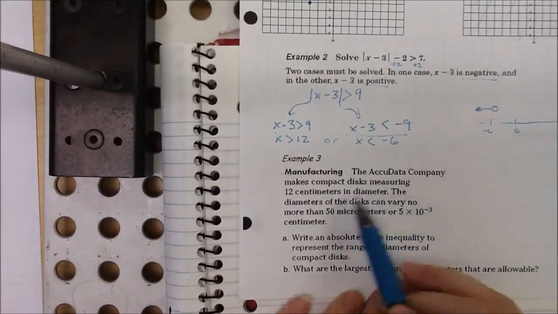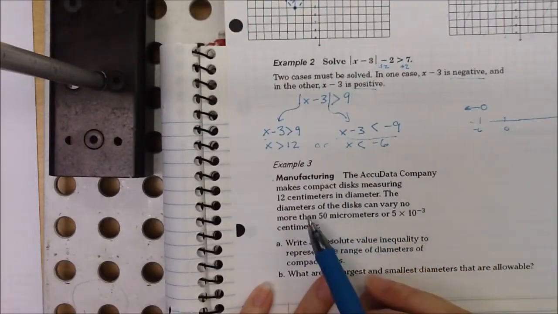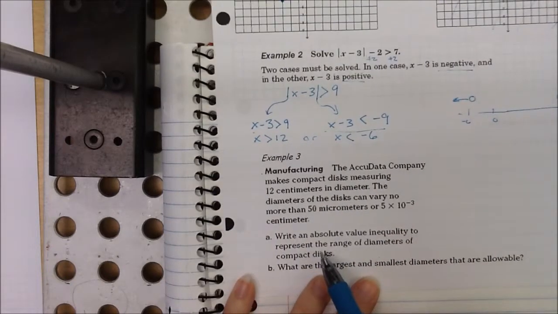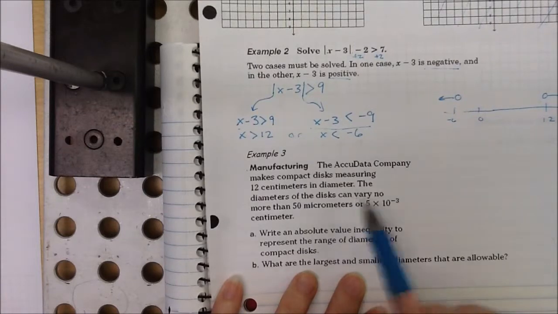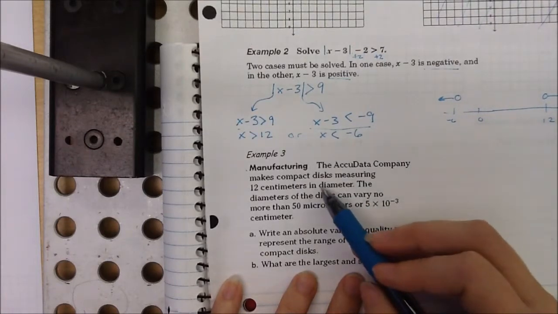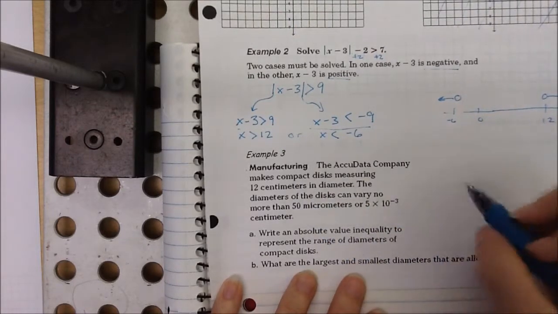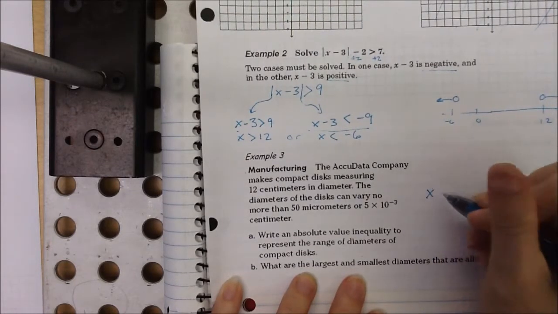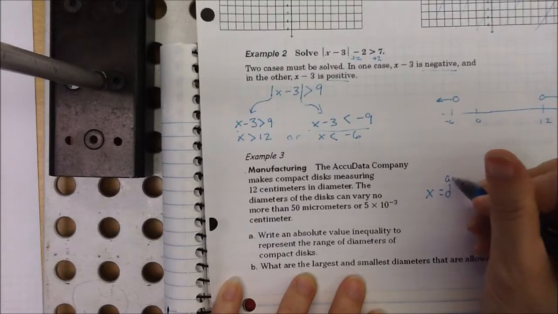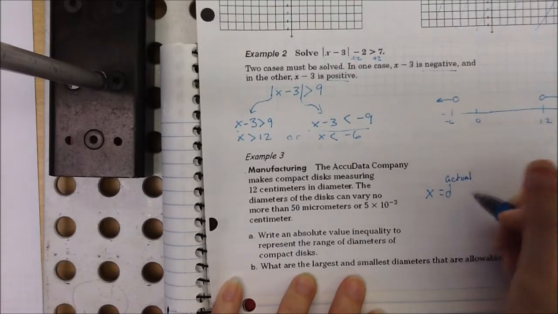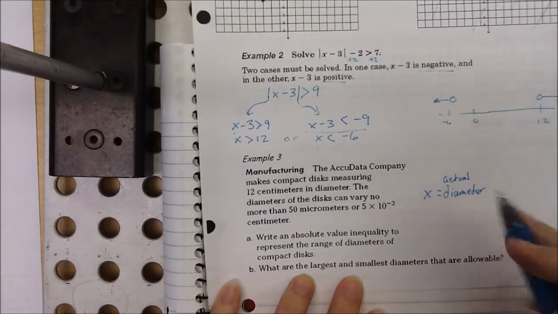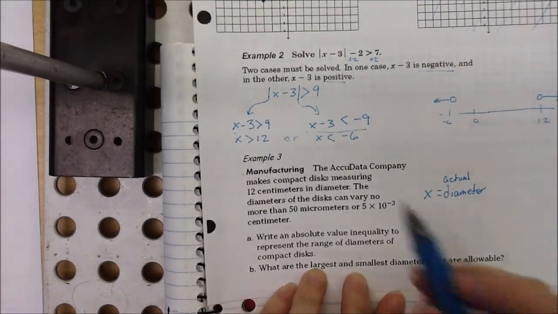The AccuData company makes compact discs measuring 12 centimeters in diameter. The diameter can vary no more than 50 micrometers. Write an absolute value inequality to represent the range. So the size of the actual disc, we'll call it D, is the actual diameter. Sorry, I just said D, didn't I? X will be the actual diameter of the produced disc.